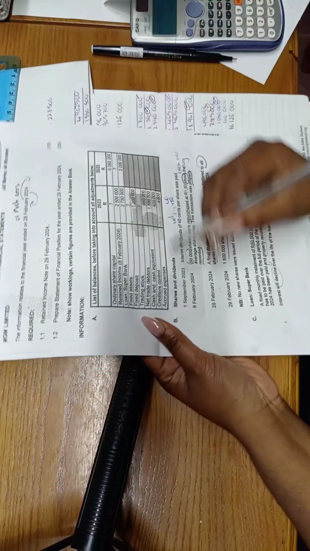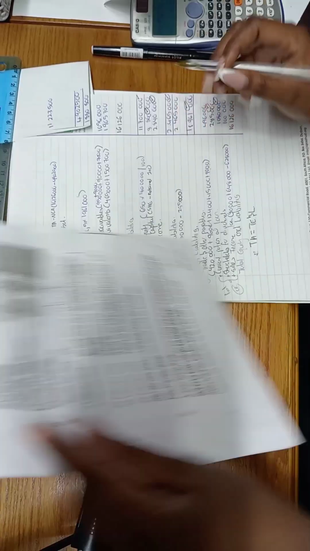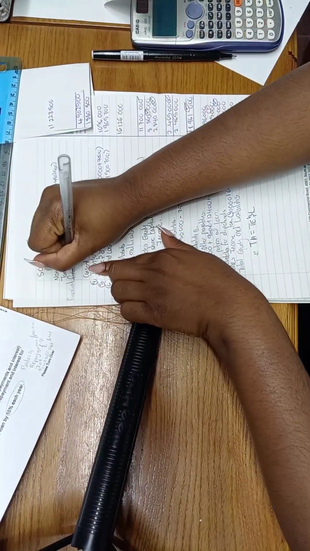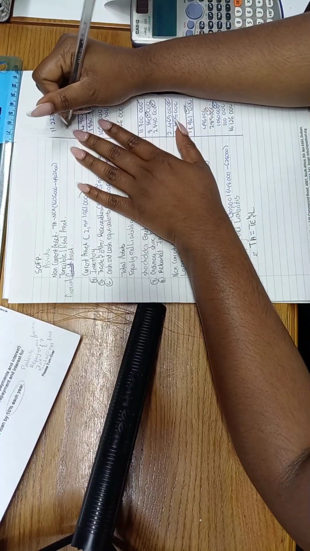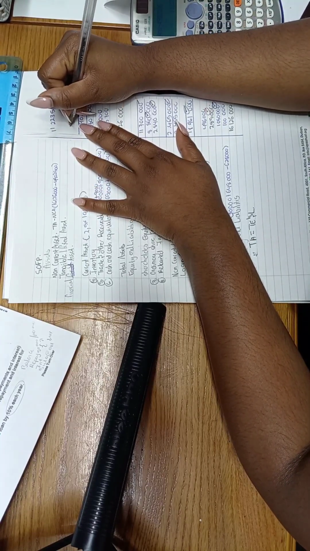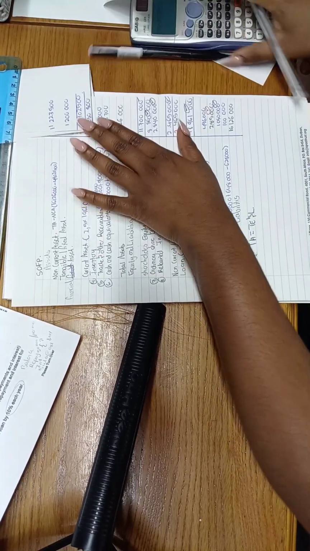So I must have one of these two things in my list of balances. So let us go and look. In my list of balances, yes, I do. I have the fixed deposit of 1,200,000, which is also a financial asset. Remember, this was a mistake earlier. So the fixed deposit here is 1,200,000.